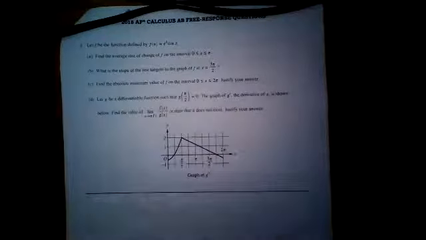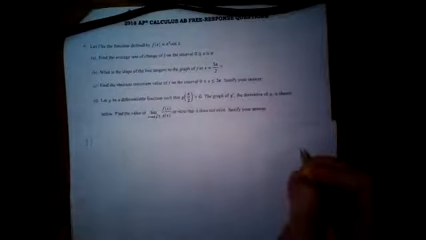All right, and then the last one, putting this graph in here, that's the graph of g prime. All right, let's get this one first. Let g be a differentiable function. All right, so that's probably going to come up at some point. Such that g of pi over 2 equals 0. The graph of g prime, the derivative of g, is shown here. Find the value of the limit as x goes to pi over 2 of f of x over g of x, or state that it does not exist. Justify your answer.